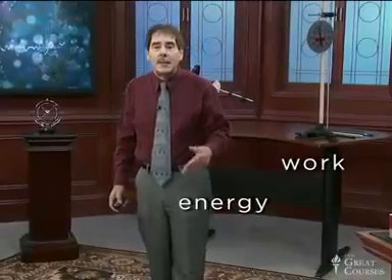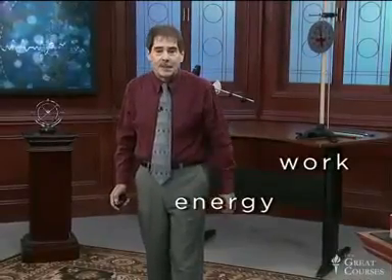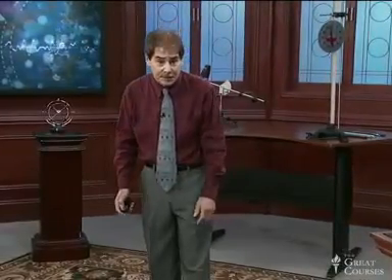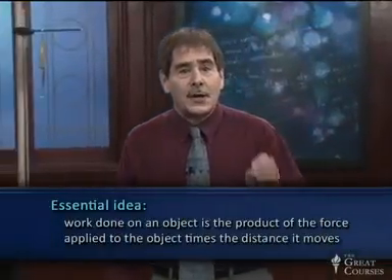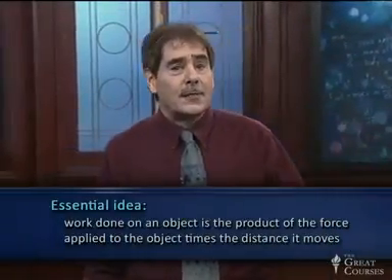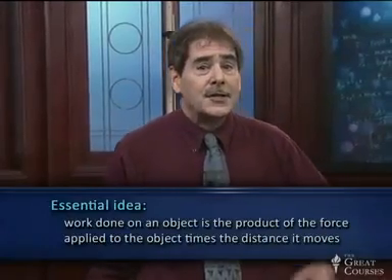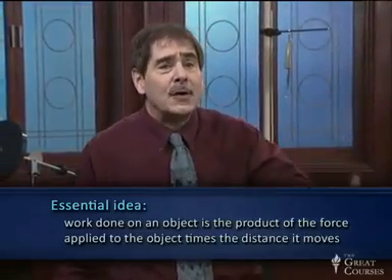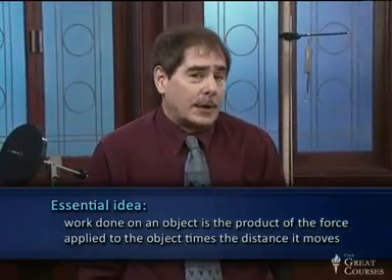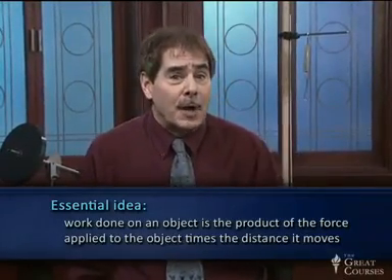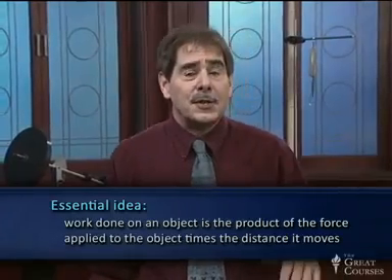So I'm going to begin by defining what physicists mean by the concept of work, and I'm first going to do it sort of loosely, and then I'm going to do it more precisely. So work, the essential idea is this. Work done on an object is the product of the force you apply to that object times the distance the object moves. So work is about force and distance, or force and displacement, force and motion. If an object doesn't move, you can be applying a force to it, but no work gets done. Work is the product of the force applied to an object with the distance it moves.